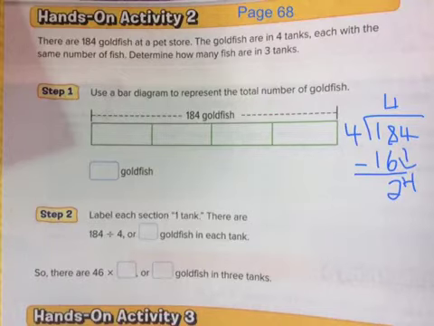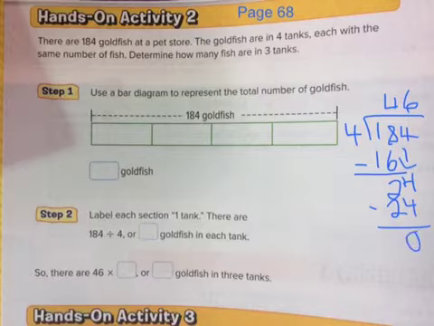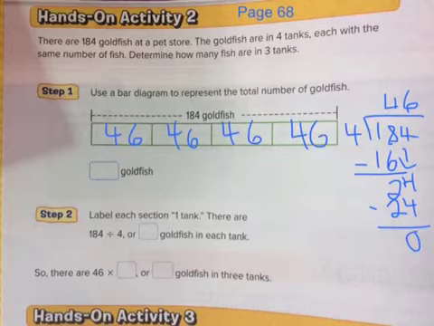Okay, so that gives us 24. And now, what number do I have to multiply 4 by to get 24? So how many 4s are here? 4 times 6, right? 4 times 6 equals 24. And there we have our 0. Okay, so there are 46 in each. How many 4s are in 184? 46. So let's go ahead and write down 46, 46, 46, and 46. There we go. So each tank has 46 goldfish, right?